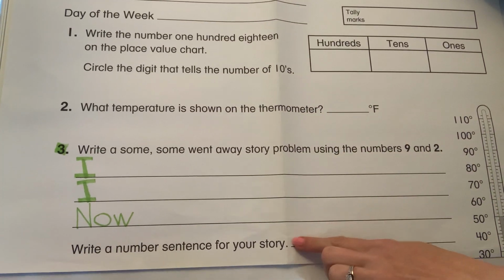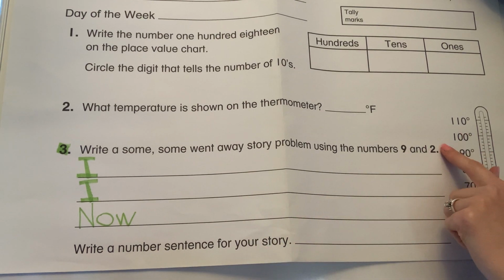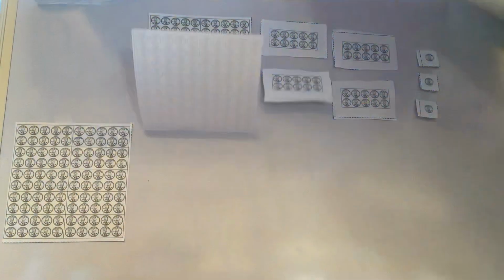Right here, it says write your number sentence. 9 minus 2 equals 7. That's why you need to write that last part, even though they don't give you a 7. They want you to figure that out.